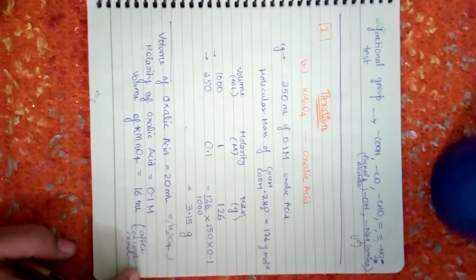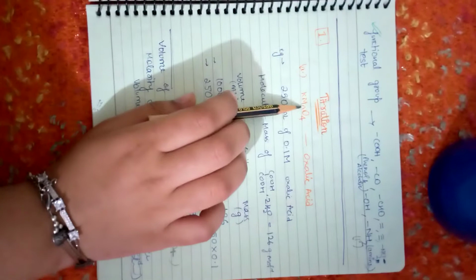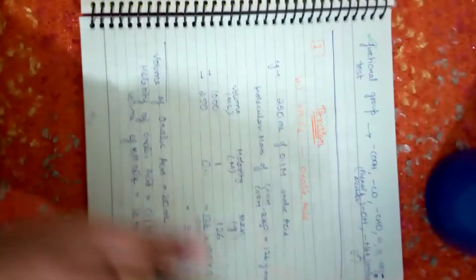Then we come here, first of all, the volumetric analysis, and it's of titration. Here I have written the KMnO4 with the oxalic acid. So first part is I'm taking the oxalic acid.